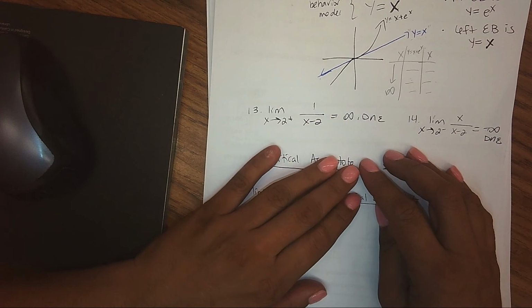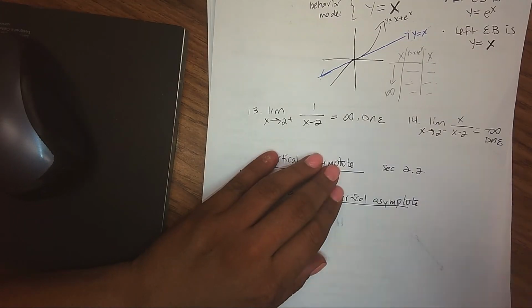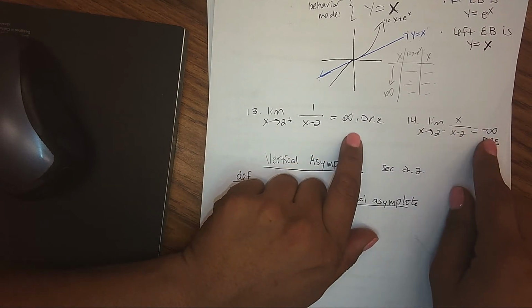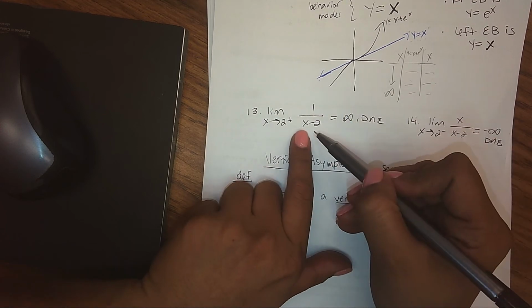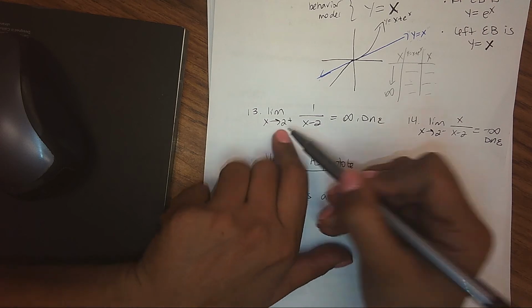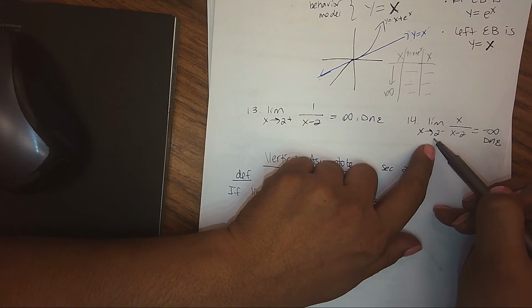That's what I was doing when the bell was ringing. I just copied this from 13, and then I copied this from 14. Those are the answers I said in class. And then as the bell was about to ring, I said, what a coincidence that the vertical asymptote of this is 2, and this limit's approaching 2. The vertical asymptote of this is 2, and the limit is approaching 2.